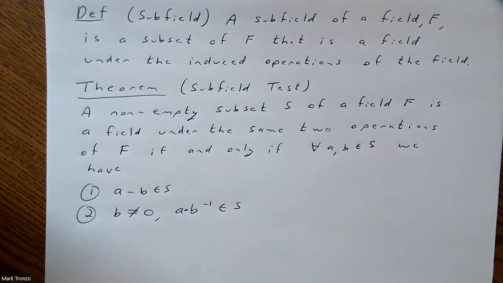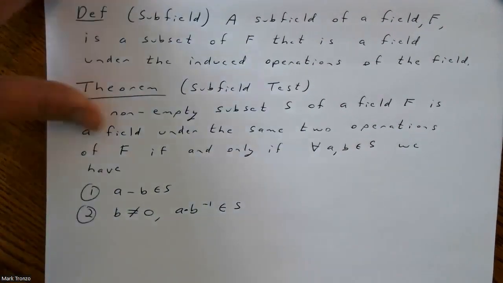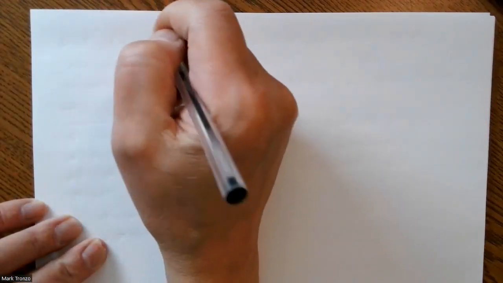Let's do some more definitions here, and maybe call this characteristics of a ring, and get a definition.